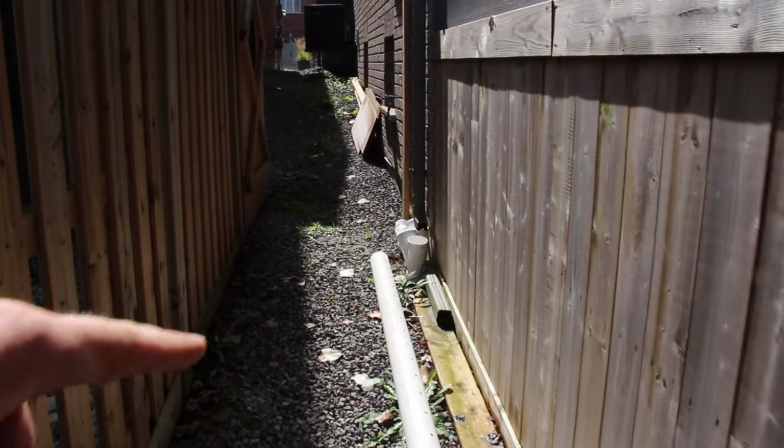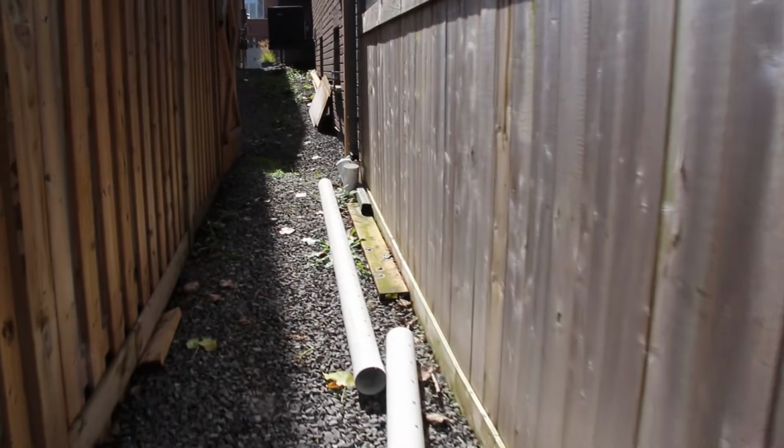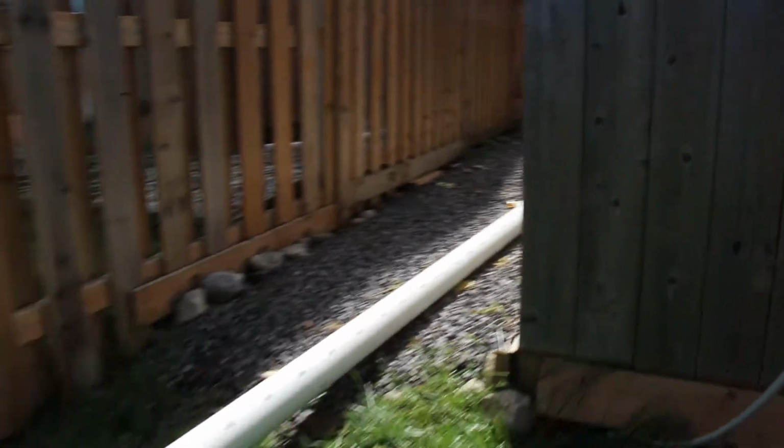The only problem, once again, is this downspout. As you can see, we have our perforated PVC pipe. It's going to run below everything as the French drain would and out into our yard, sloping away.